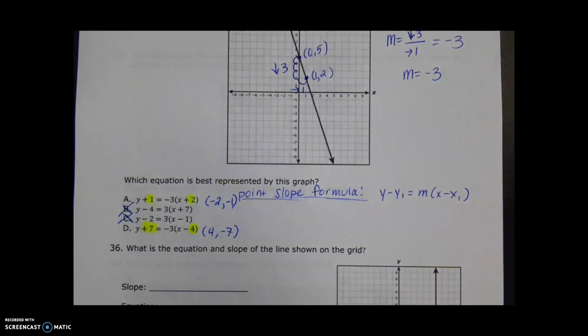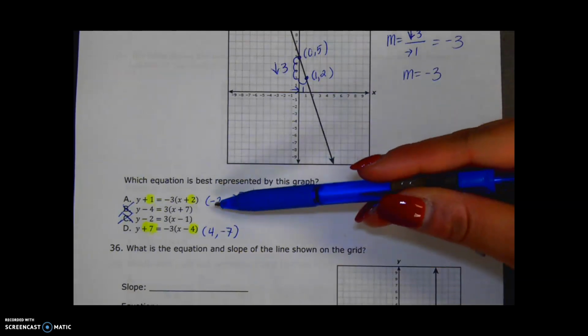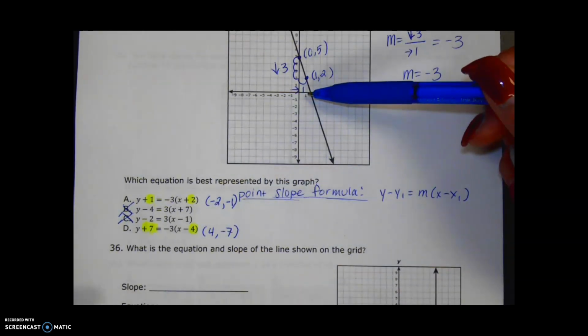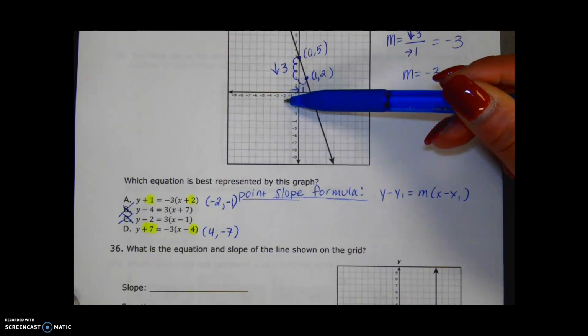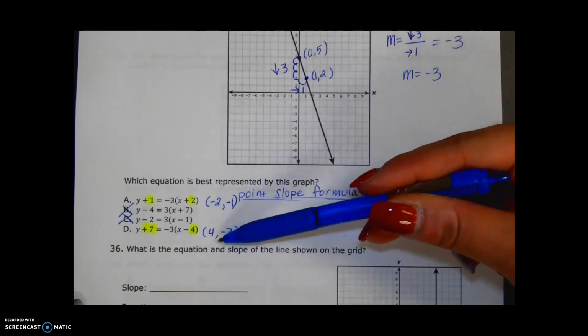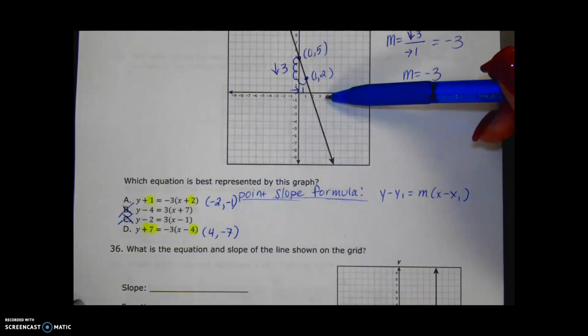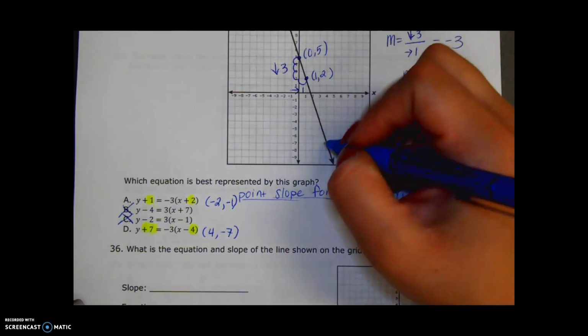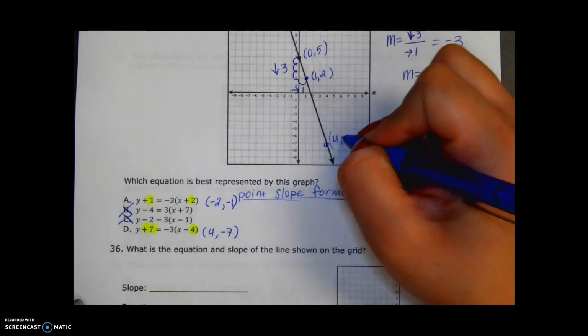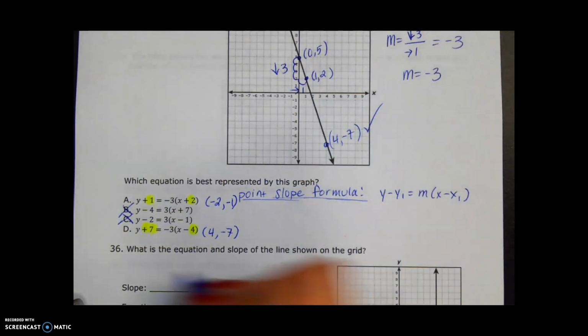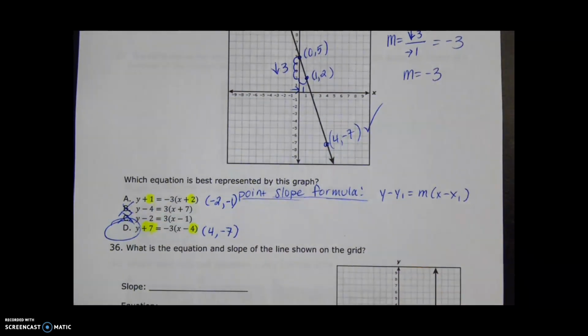All right, so I need to look at the graph and say, is negative 2, negative 1 on here? Well, let's go, negative 2, negative 1, that's not on the line. So let's try 4, negative 7. 4, negative 7. Yep. So it's going to be D.